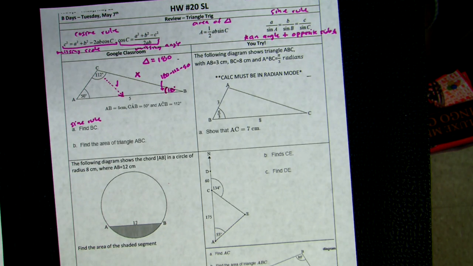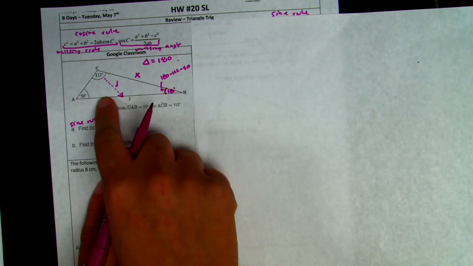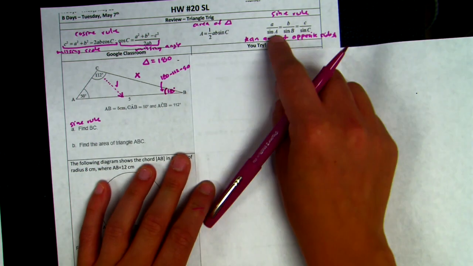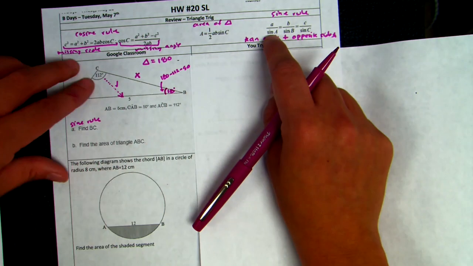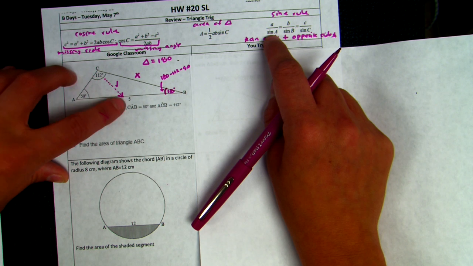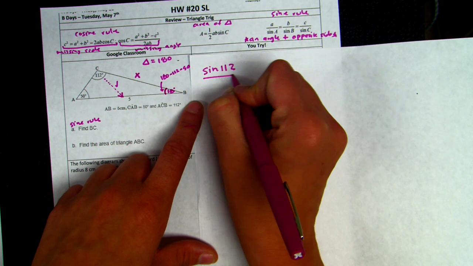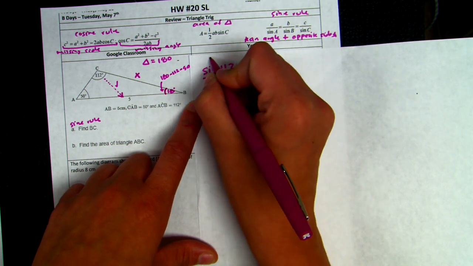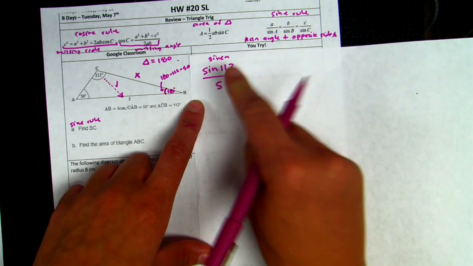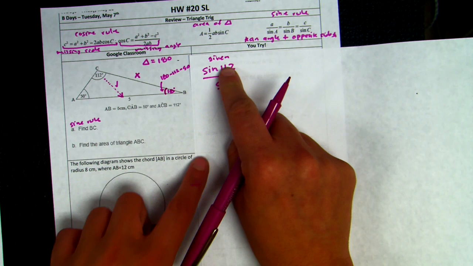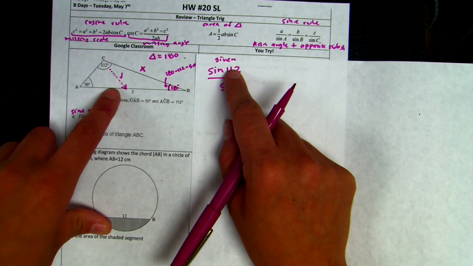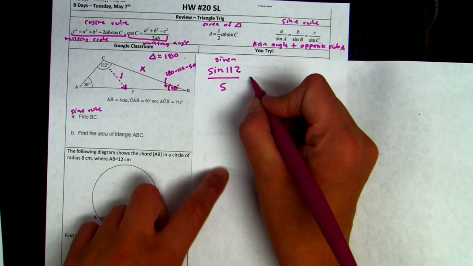Okay, I didn't give you a ton of space on these, so I'm going to do this on a separate sheet of paper. Okay, I've got this triangle here. I always put sine paired with, in the first fraction, its opposite side. So I'm going to have sine of 112 over 5. This is the fraction that I am given. I have the angle and its opposite side. That is the pair I'm given.